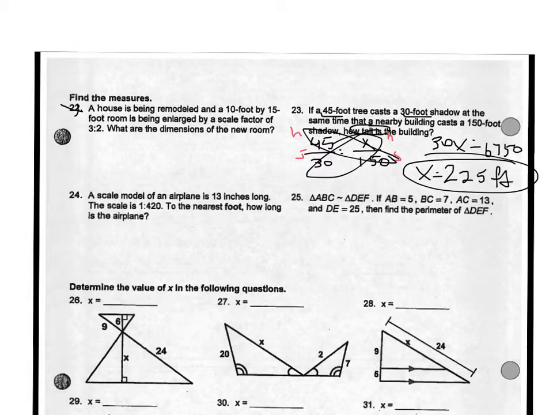Okay, let's try this next one right here, 24. The scale model of an airplane is 13 inches. The scale is 1 to 420. So we're saying that the airplane is 420 times as big as the scale model. So the first thing I can do is take 13 times 420. Okay, and if I do that, let's say I don't even want to use that. Let's say I want to actually use a proportion. Okay, I'm fine with that.